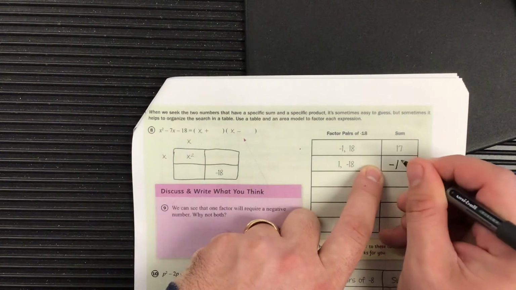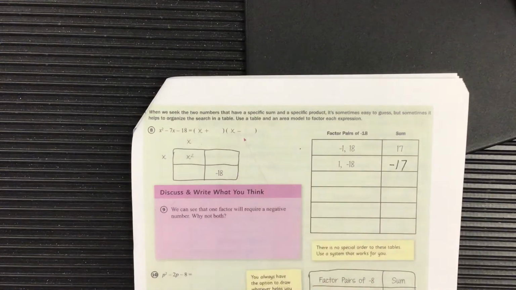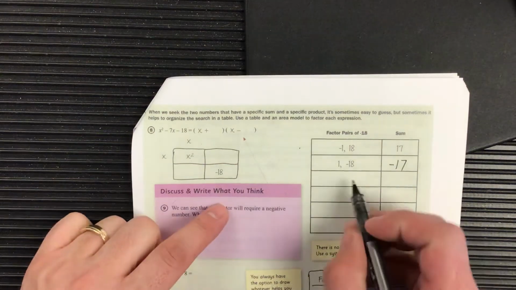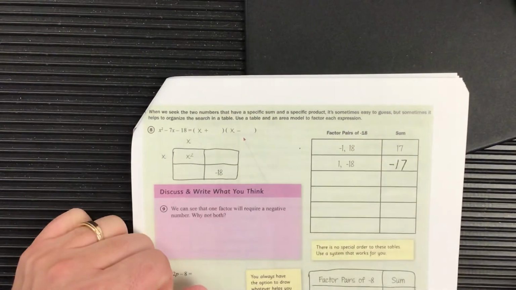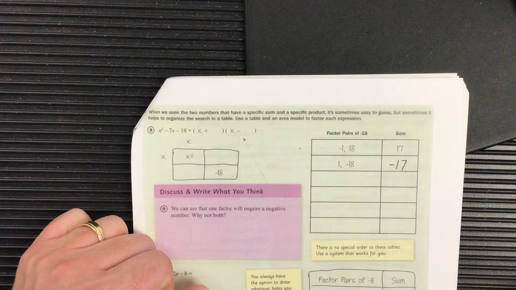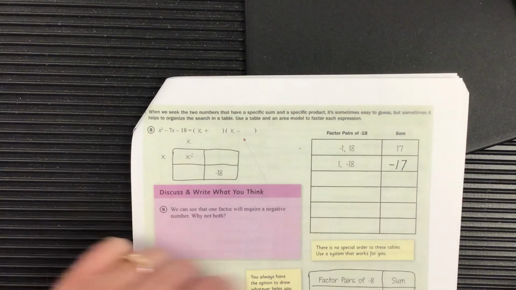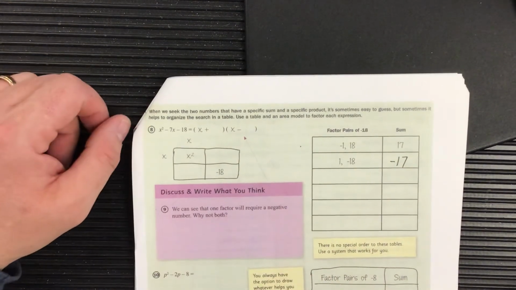They add up to negative 17. Can you give me 2 more numbers that multiply to give you negative 18? 6 and 3. 18 and positive 1. Yep. Got that? Negative 18 and negative 1? Got that one? So something other than 18 and 1.